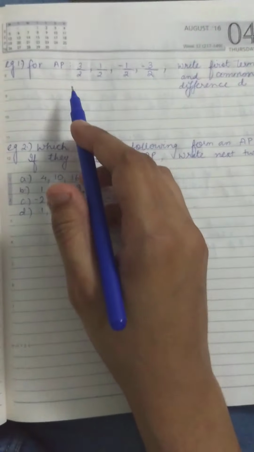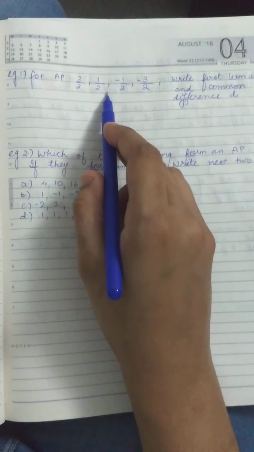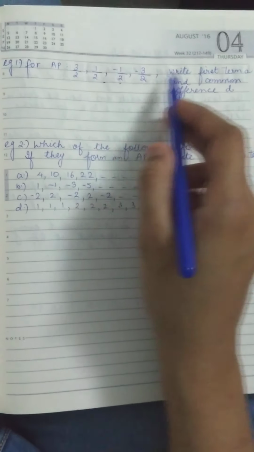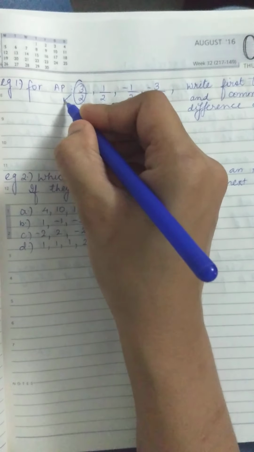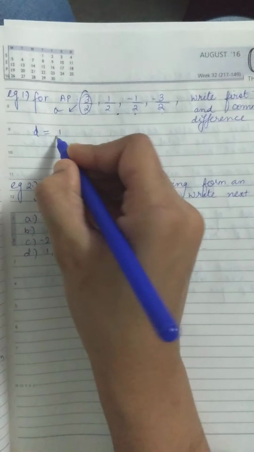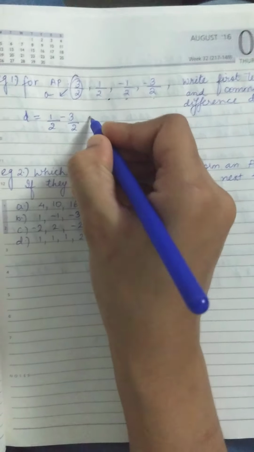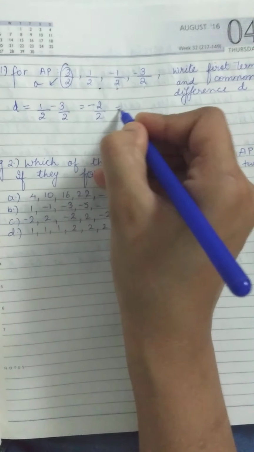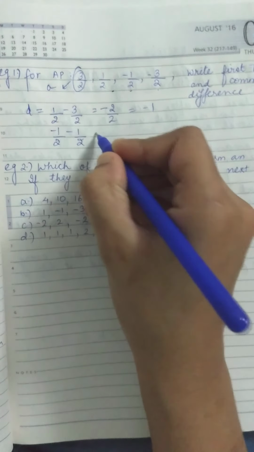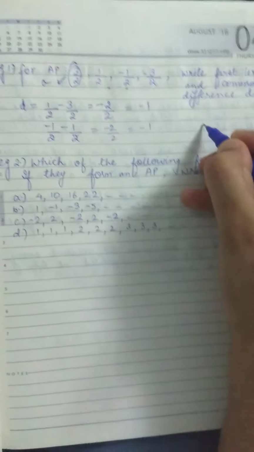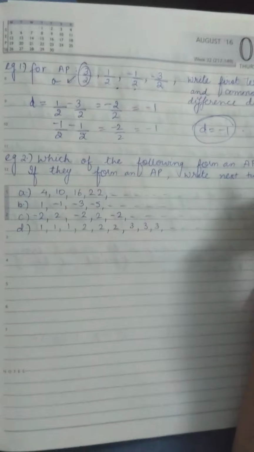Now we'll solve some examples. For the AP 3 by 2, 1 by 2, minus 1 by 2, write the first term and common difference D. So 3 by 2 is the first term and the common difference is half minus 3 by 2, which is minus 2 by 2, which is minus 1. You can check it for another one also: minus 1 by 2 minus half is minus 2 by 2, which is minus 1. So D is minus 1.